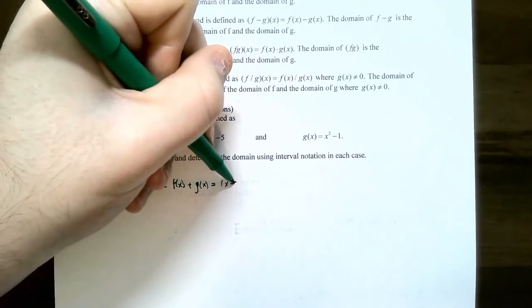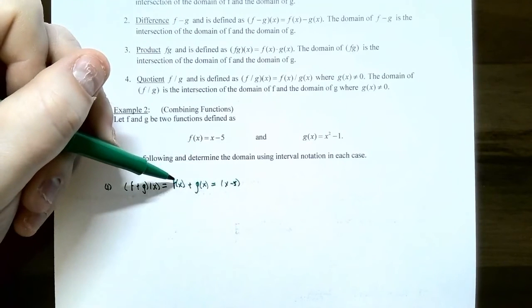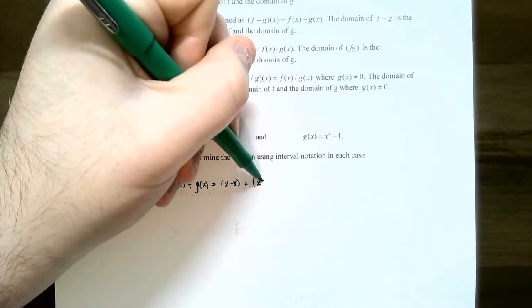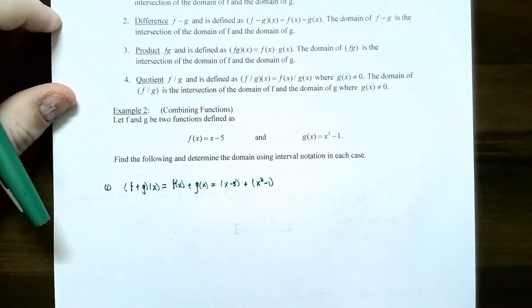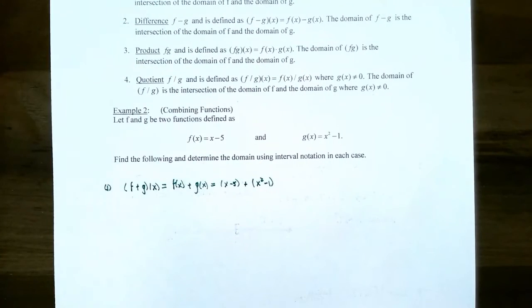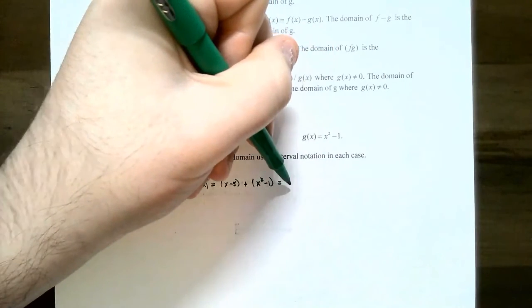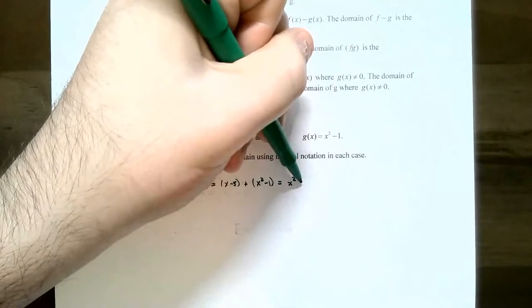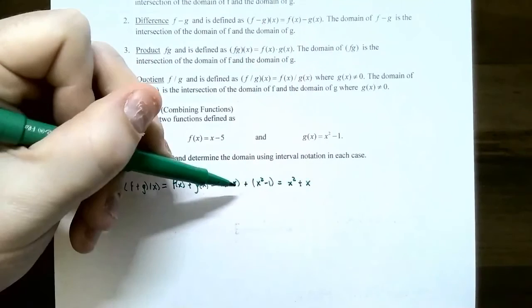So x subtract 5, you're plugging something in for f of x, make sure it goes in parentheses. And you're plugging in for g of x, so x squared minus 1 goes in parentheses. And now notice, you need to add like terms to simplify completely. So you have x squared, no other x squares. You have an x, no other x's. And now you have negative 5 plus negative 1, it's negative 6.